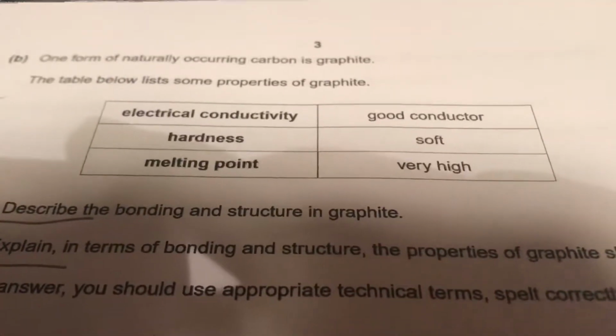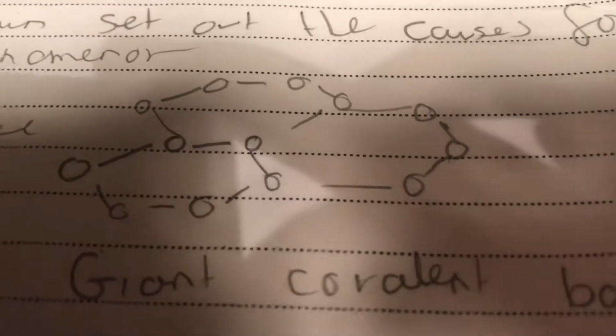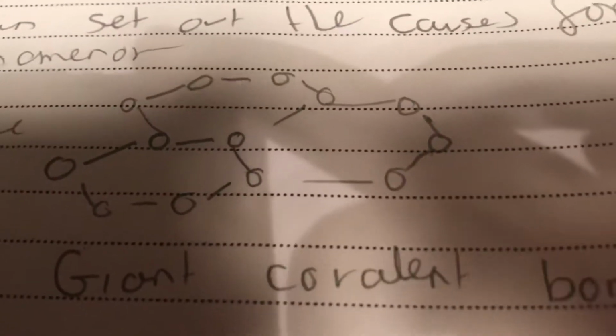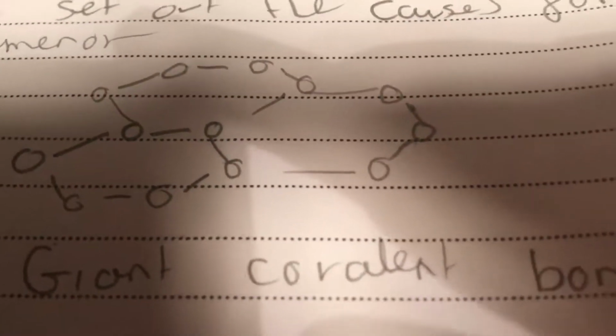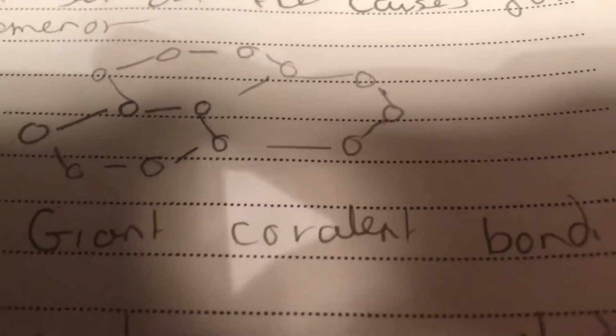So it says describe the bonding and structure of graphite. So its bonding is giant covalent bonding in layers, and I also could have got the mark by drawing those individual layers. And you could also have said that each carbon atom, which I've represented as circles, is bonded to 3 others. Those were the points that we needed for the describe.